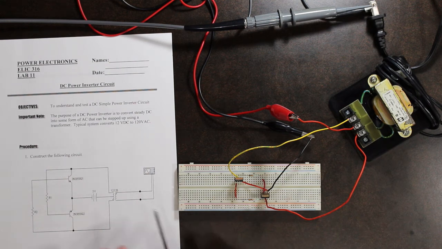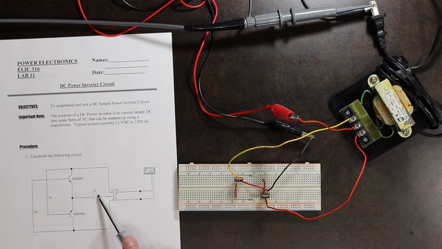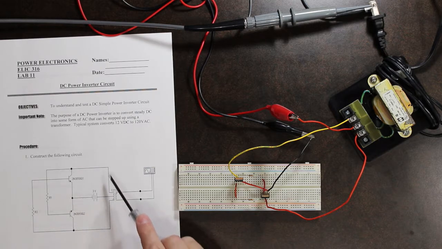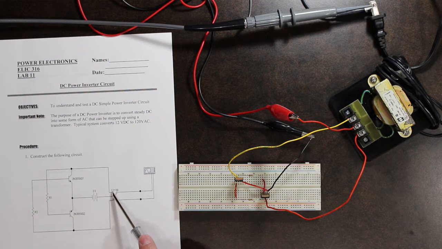So basically, very simple circuit. In the lecture video we discussed what happens: the current leaves this DC supply, one of these transistors turns on and the current flows through the coil one way. Then it triggers the other transistor to turn on and current flows through that transformer coil the other way, and back and forth. The changing direction of this current through the transformer causes a change in direction of the current flowing on the other side of the transformer.